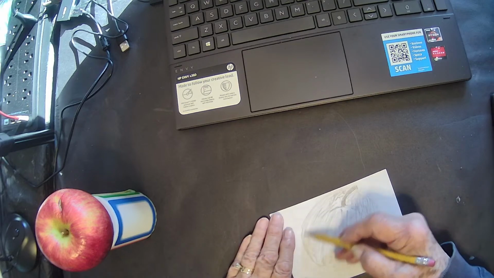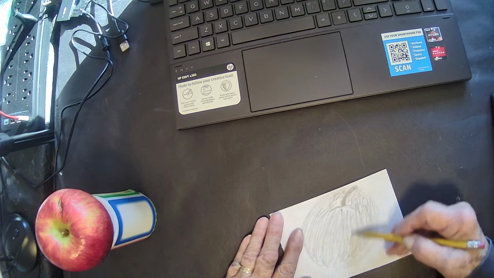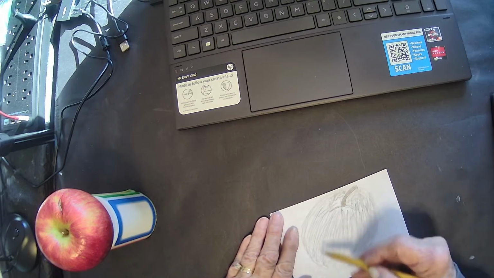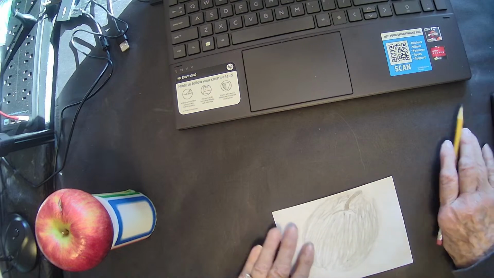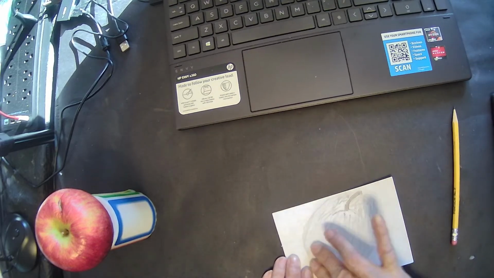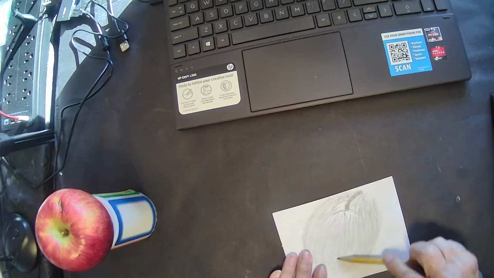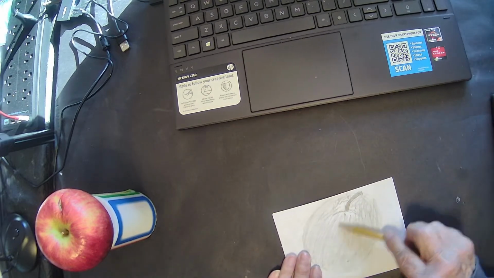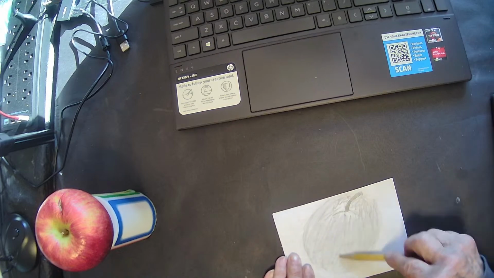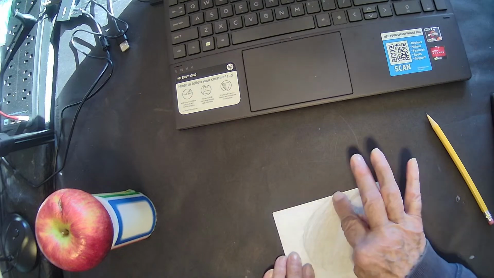I don't think that has very much energy or joy in it. I like to go over my pencil drawings with my fingers. Artists like to get dirty, so I might as well get a little dirty here.